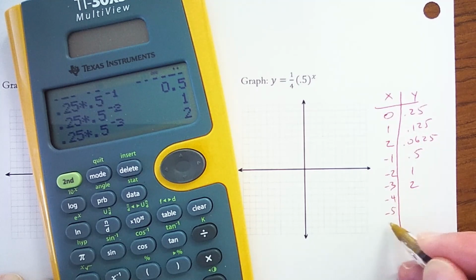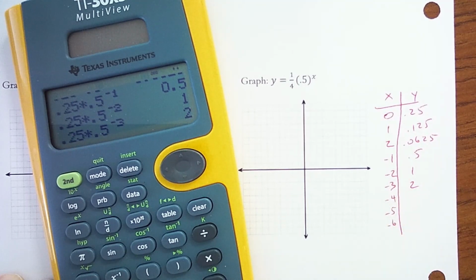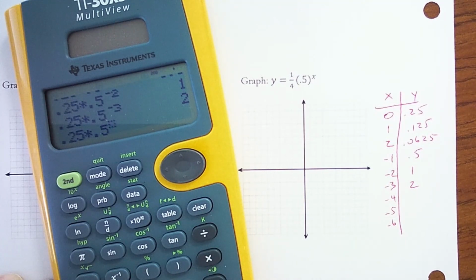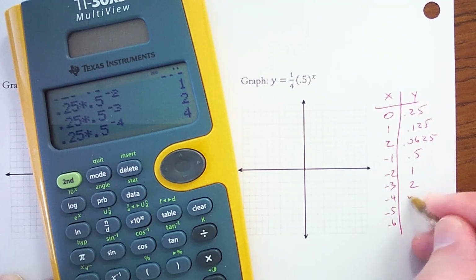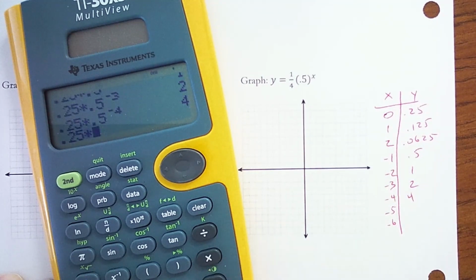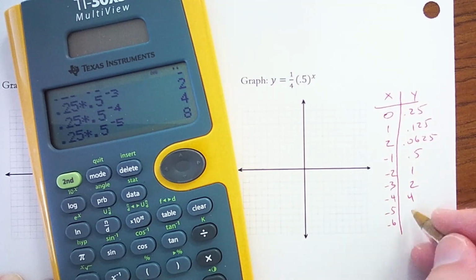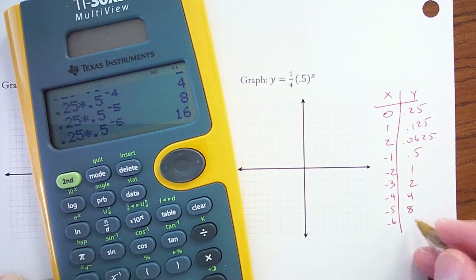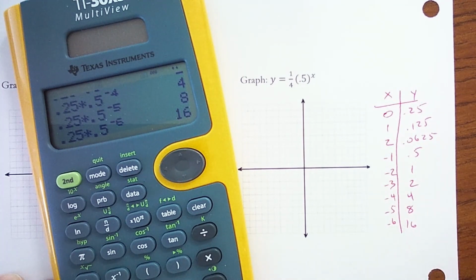Negative 4, negative 5, maybe negative 6. 0.25 times 0.5 to the negative 4 is 4. Negative 5th power gives us 8. The negative 6th power puts us off the graph.